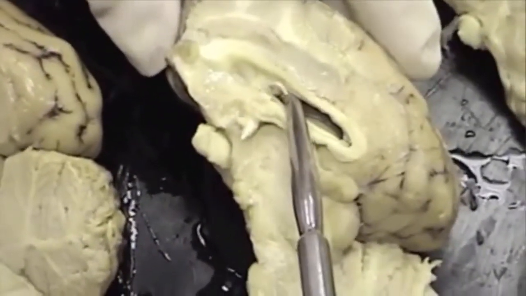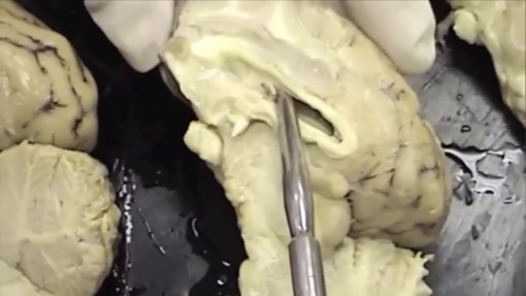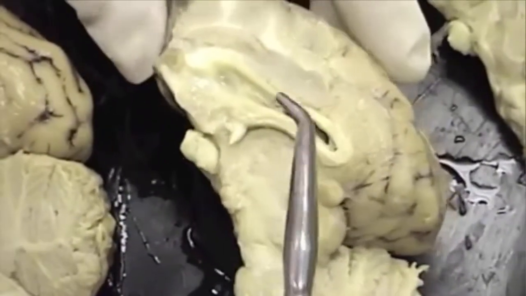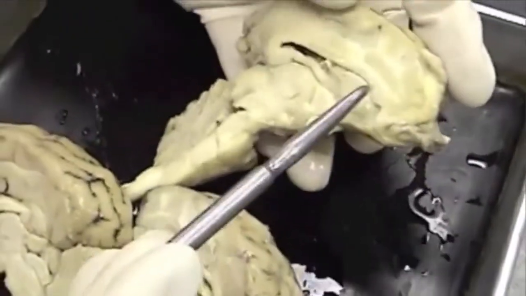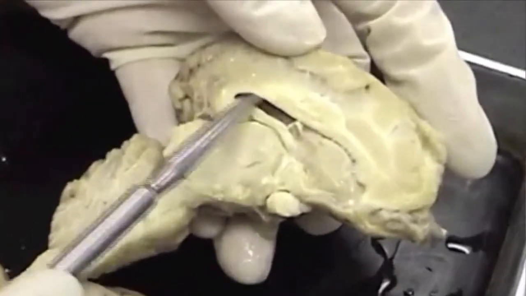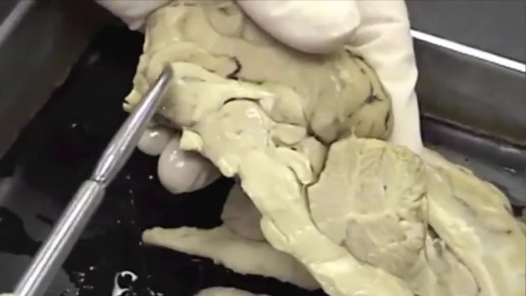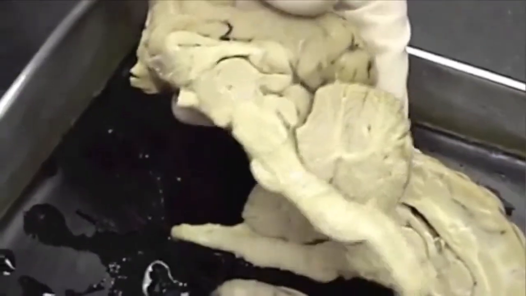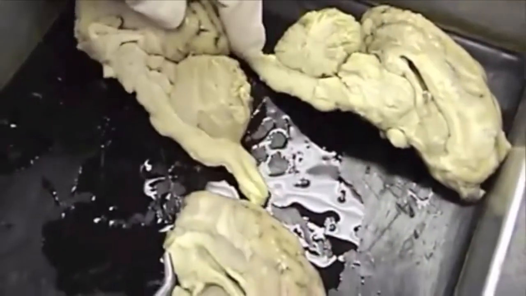Now on this particular brain, you can see a small amount of septum pellucidum right there. Septum pellucidum dividing the 2 lateral ventricles. On this brain, let me point out those same structures. Here is the corpus callosum, fornix, lateral ventricle. On this brain, corpus callosum, fornix, and lateral ventricle. A little variation in appearance, but effectively the same structures.